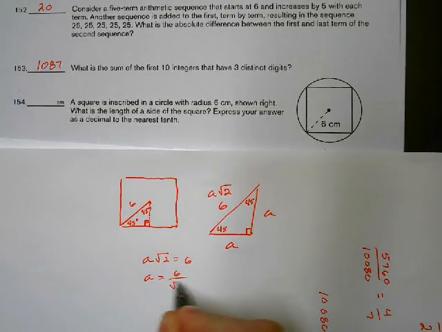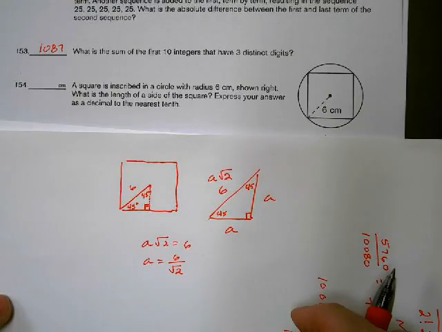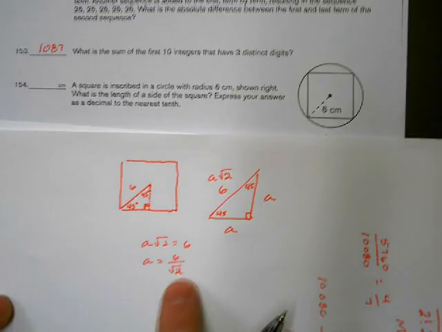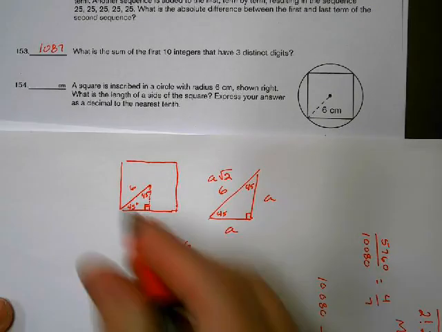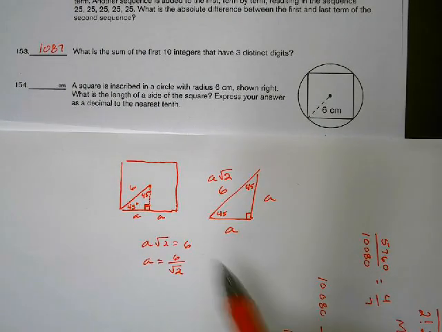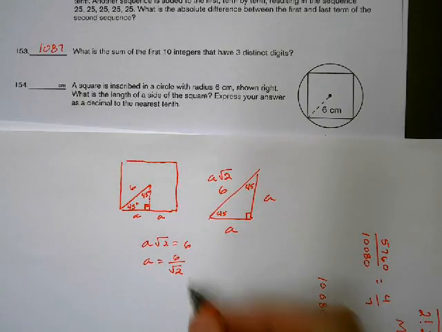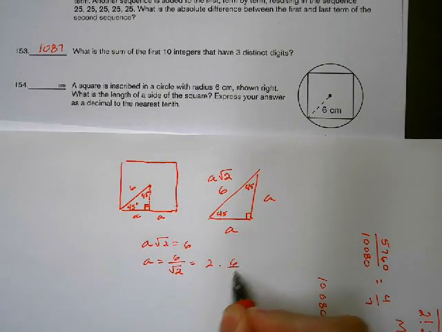And then for this one, we want to double this amount because this is a and this is a. So this would be 2 times 6 over root 2, which is 12 over root 2.